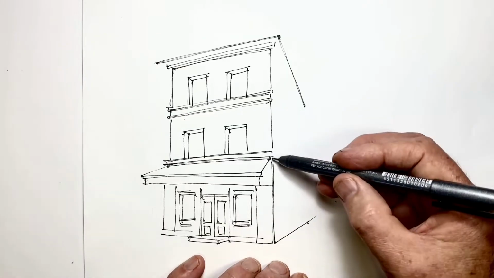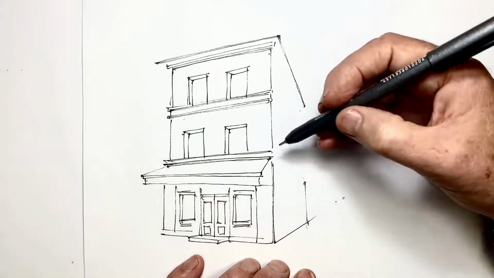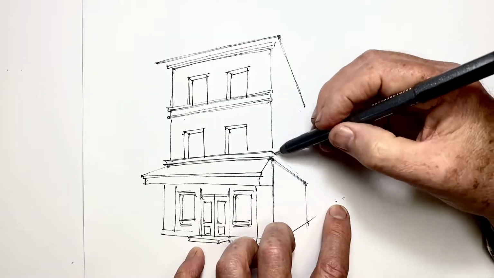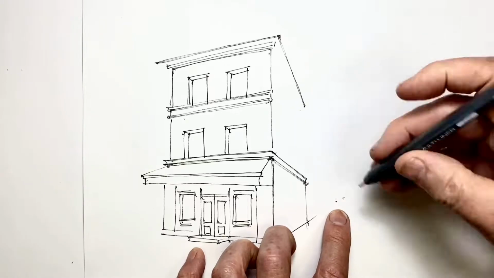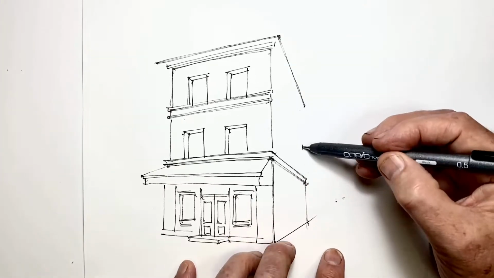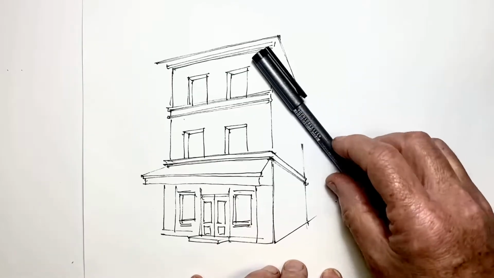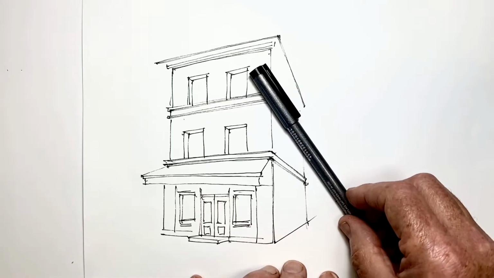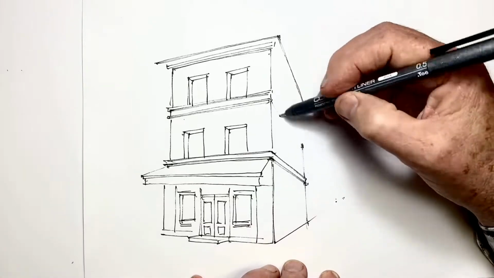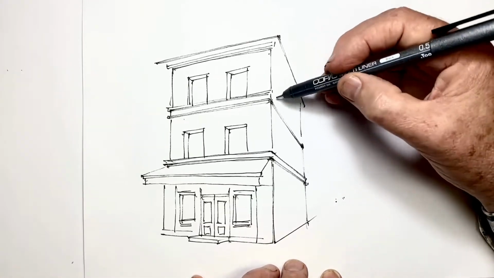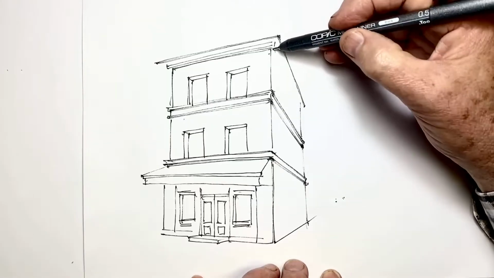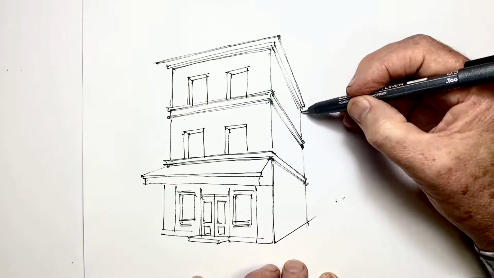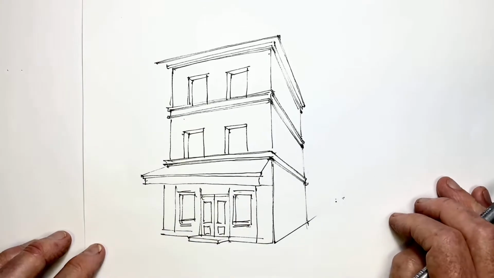So I visualize that. Again. If I get a sense of where this wall is, it makes it easier then, because I can do a mark where the wall is going to be intersected by the horizontal line. That gives me my approximate divisions.